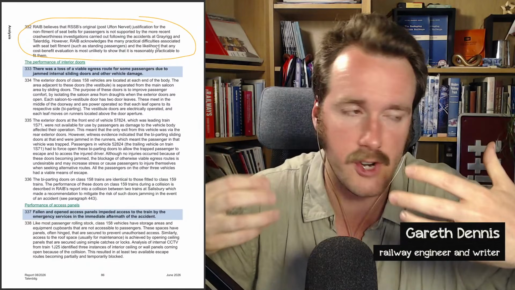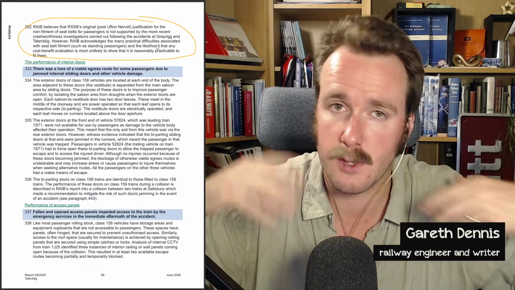cabin space. Greyrig, for example, and Talerddig both, the passenger cabin stayed largely intact because of stronger trains, but that means that the forces were higher and also the logic of seatbelts being that they allow people to move around inside a squishing train doesn't apply. If the train isn't squishing, people are just flying around. Does that mean that seatbelts being fitted is actually a good idea? Well, there are lots of reasons for that not to be the case.